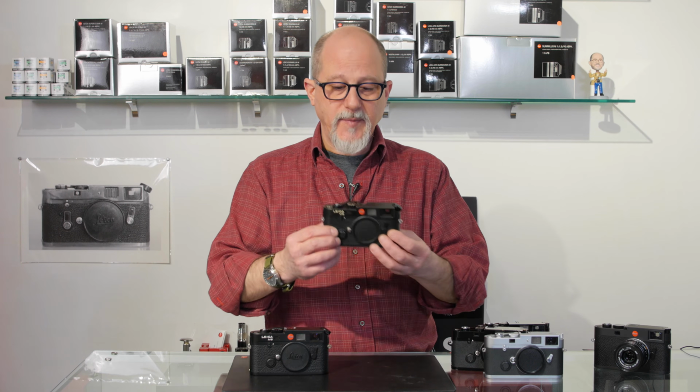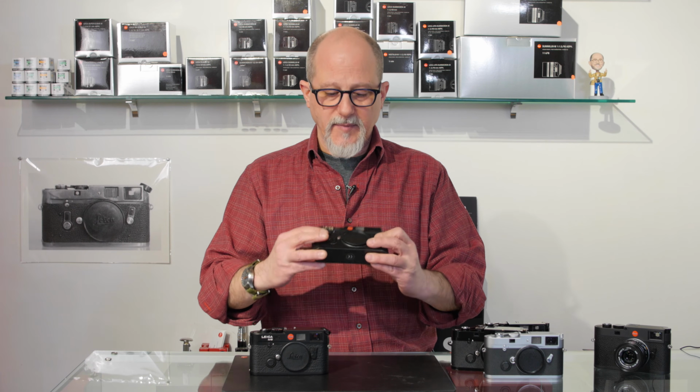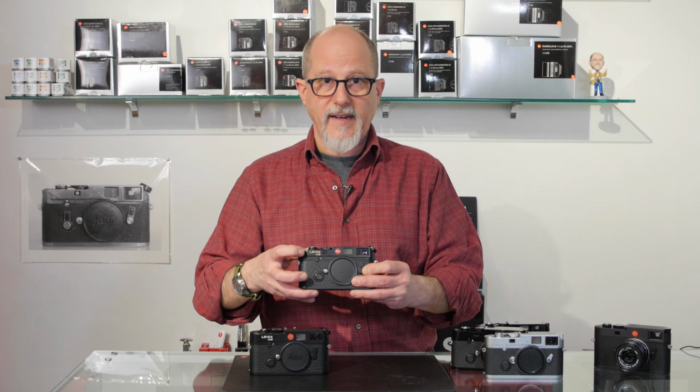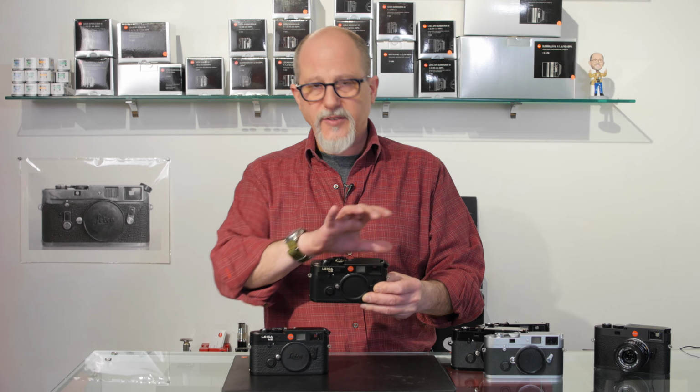M6 TTL, there are a few other what we see as unimportant differences. And that is the M6 had a number of different engravings. Sometimes the M6 appears here, sometimes it appears with the word Leica as it does on this camera. There's a bunch of different engravings for the M6, which they changed along the way.